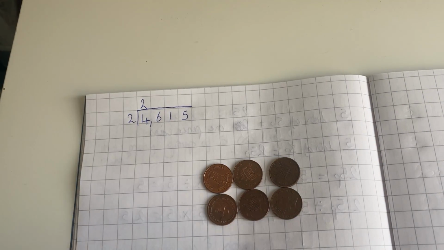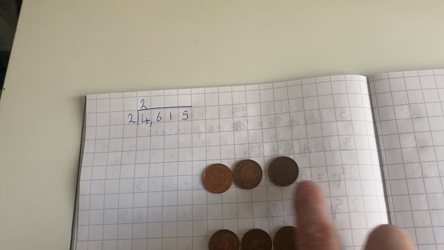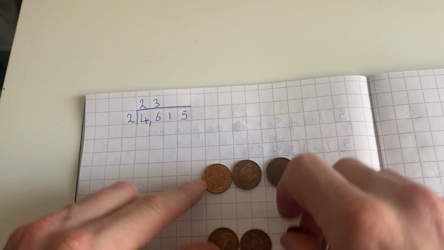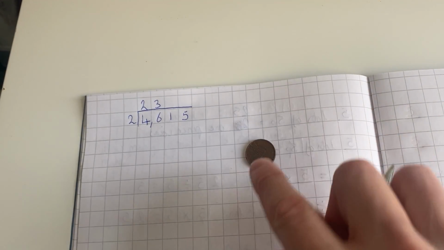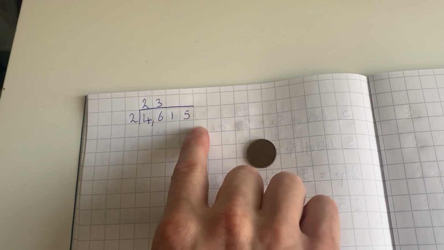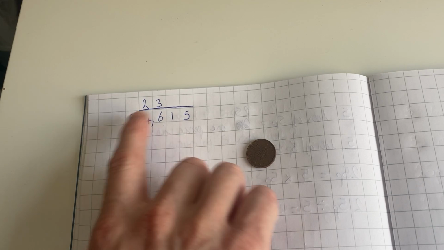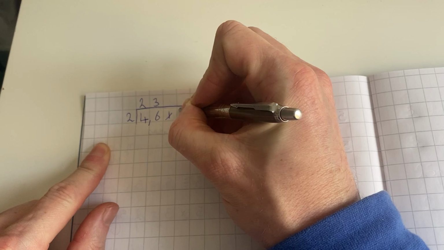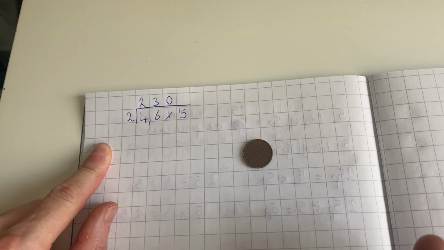We've got 6 pennies here. Partition them into 2 groups. So we've got equal groups. We've got 3 here. Now we've only got 1. Now, as pointed out yesterday, we can't divide 1 by 2, because this number needs to be greater than the divisor. Because it isn't, we need to carry it across. So now we're going to put 0 here. You've got to make sure you put 0 there, because that acts as our placeholder.